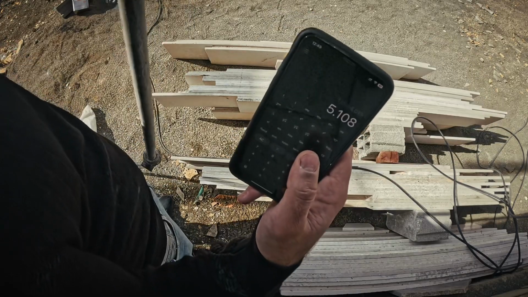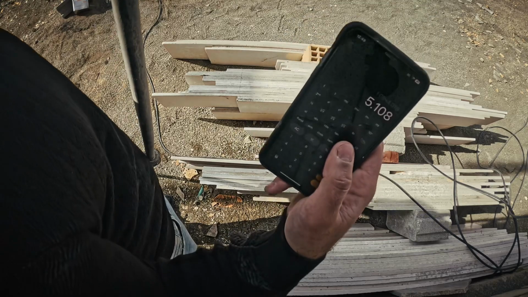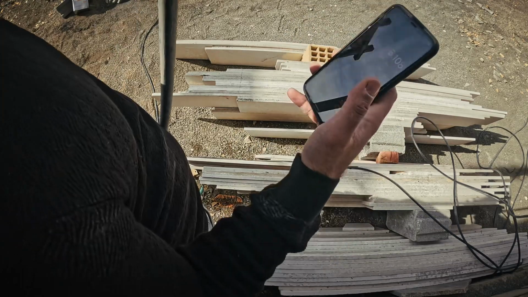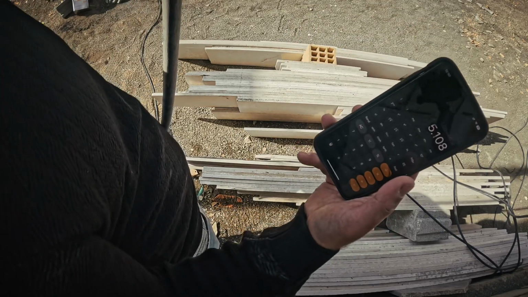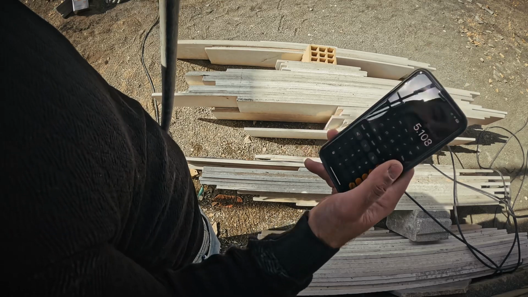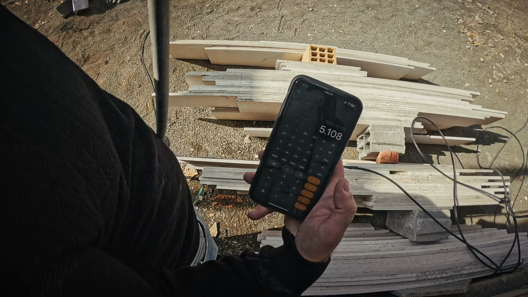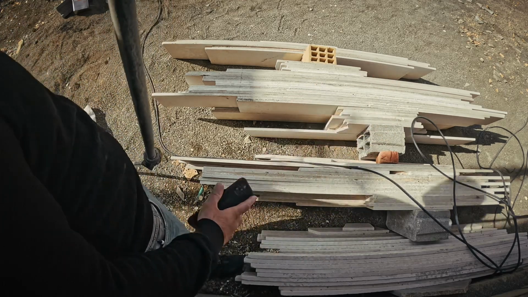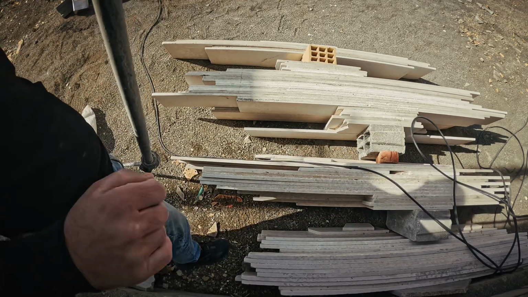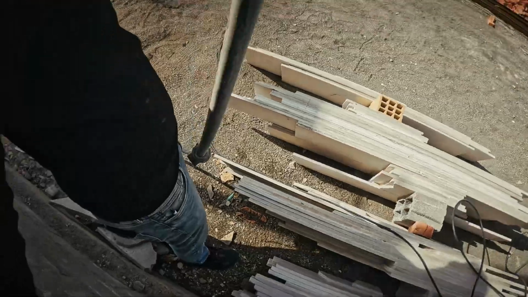Now it is approximately 1.1 square meters. Now we can check this measurement with the receipt that we got from the place that we bought these stones. This is the lines.